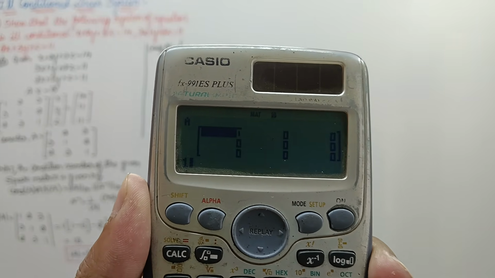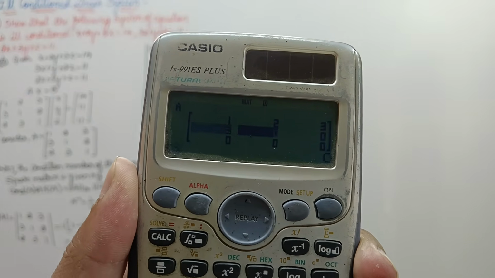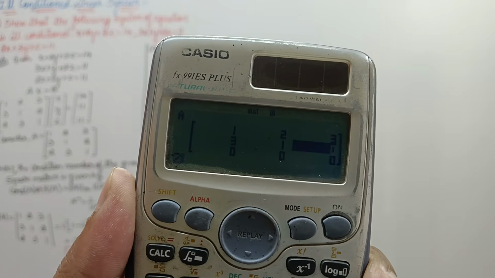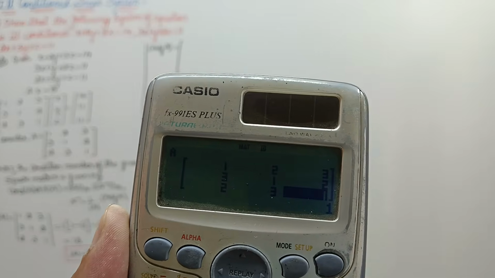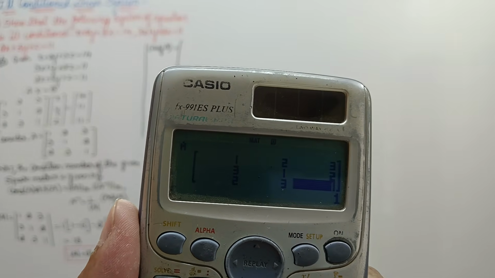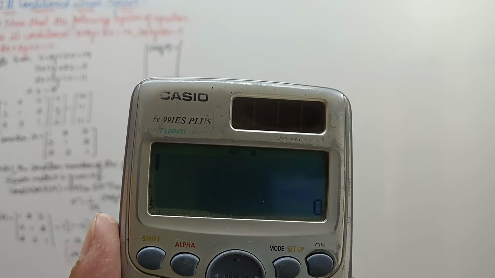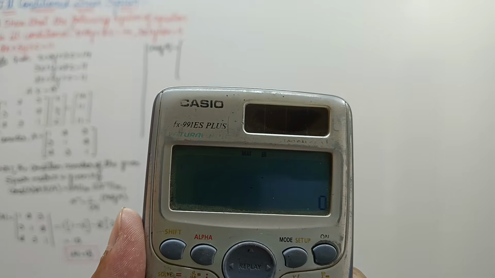Give the values 1, 2, 3, next 3, 1, 2, next 2, 3, 1. Done. Next press AC.